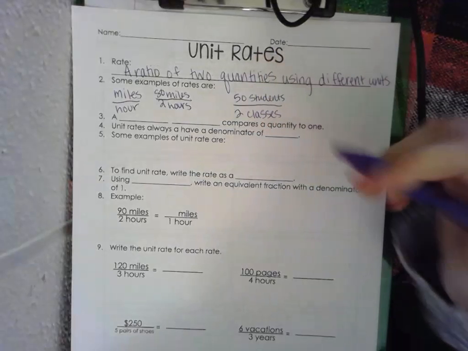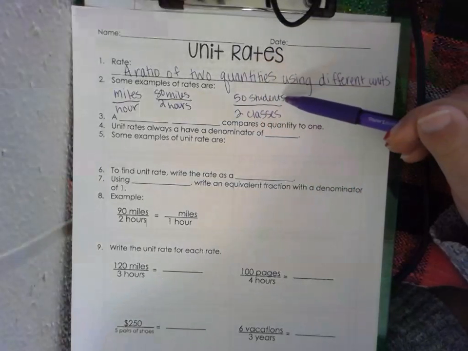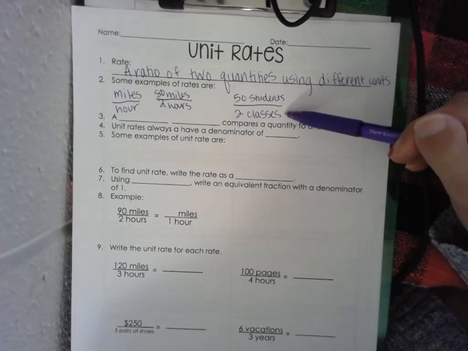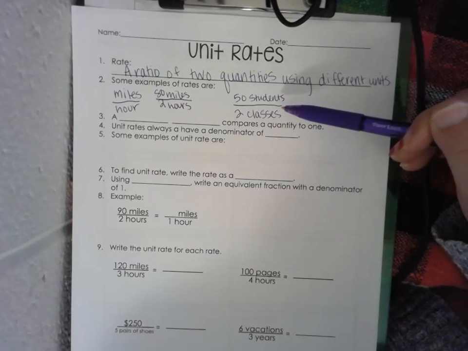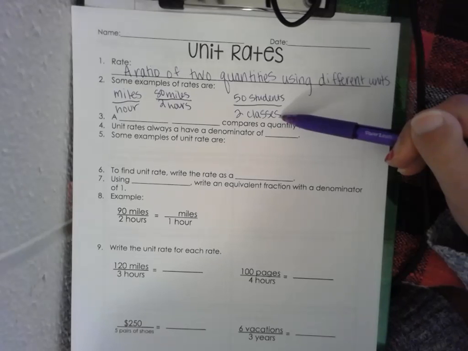You'll see here it's different than a ratio because I'm not comparing students to students. I'm not comparing, I have 16 students in my first class and I have 26 students in my last class. These are two different things.